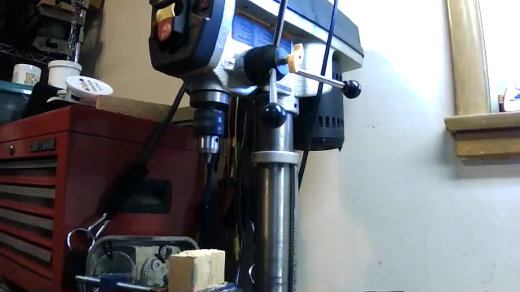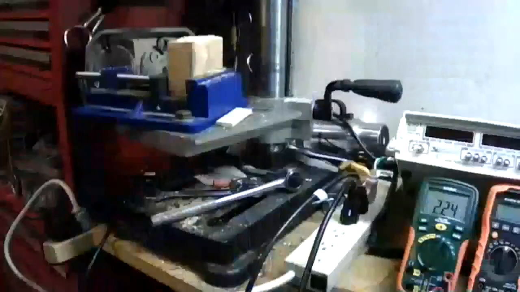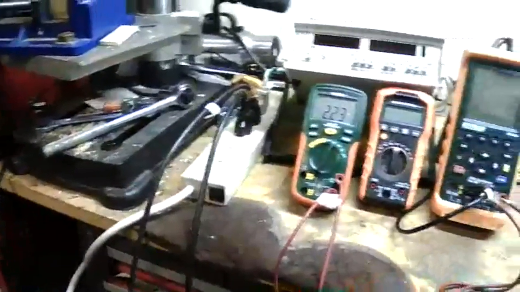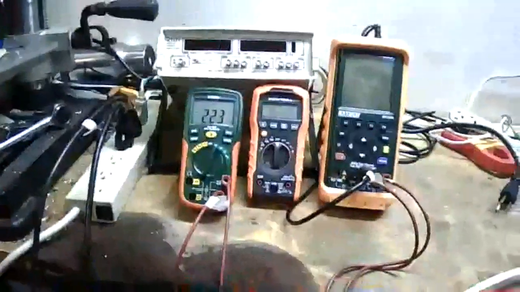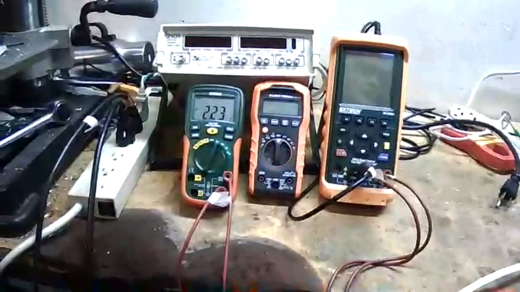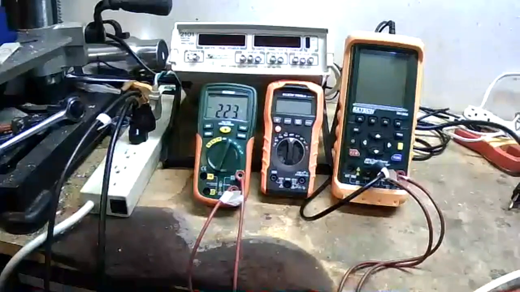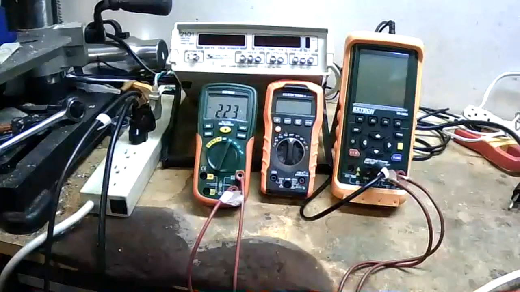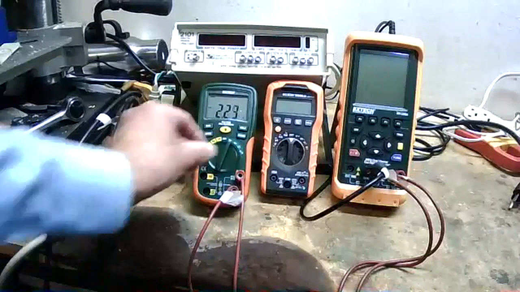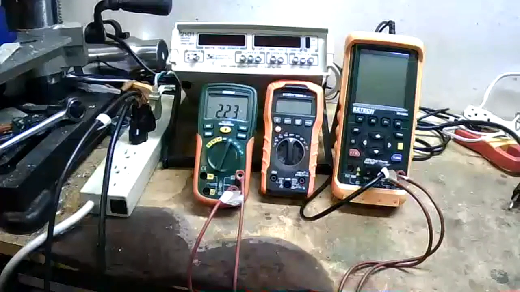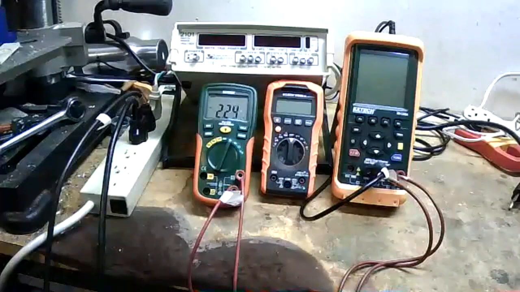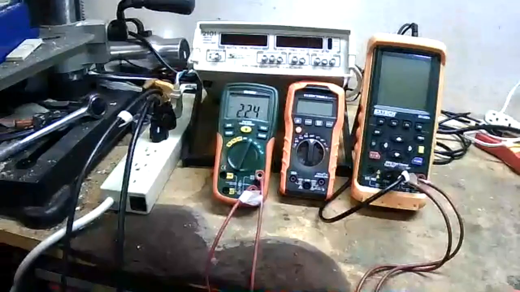To measure the power and energy to it, I'm going to swing over now to the meters that I'm going to be using today. And to start, I'm going to measure the voltage and current to the drill press. So the meter on the left is already set to AC voltage, and I have that one turned on because I like to know when the power is off or on to the circuit that I'm working on.